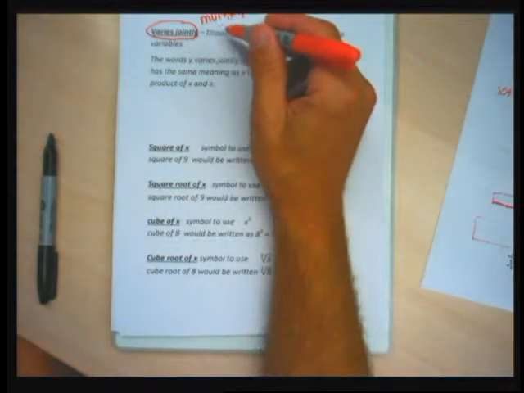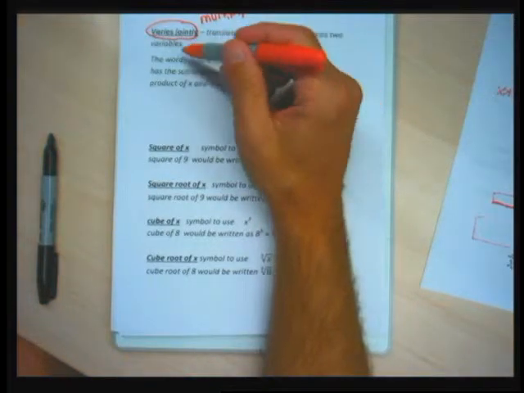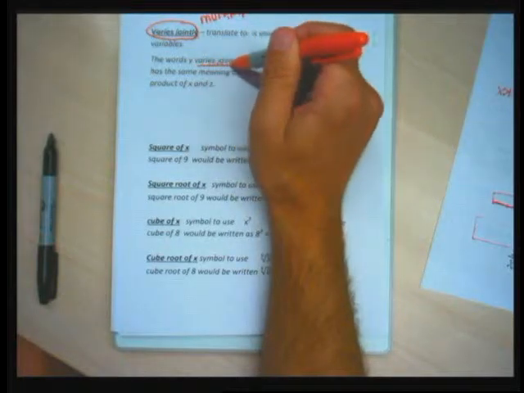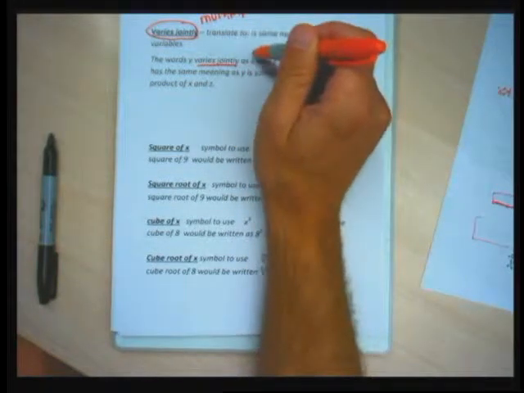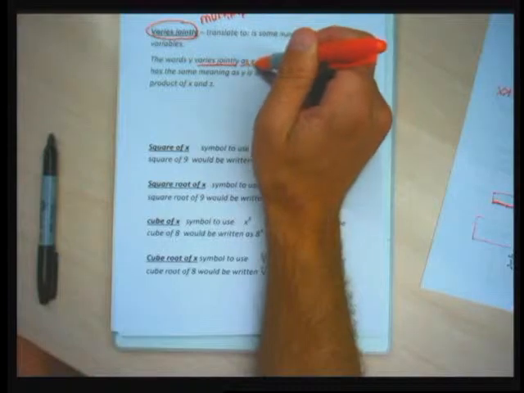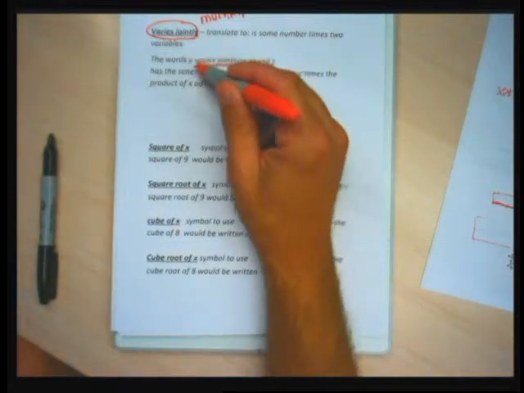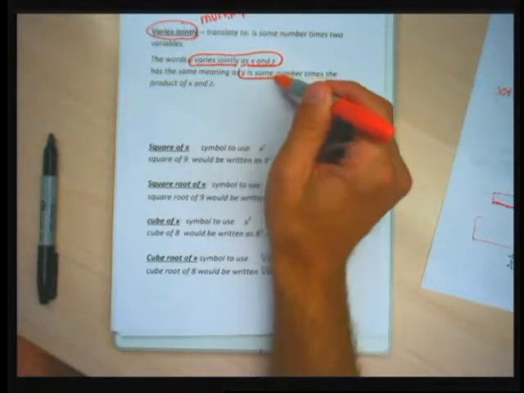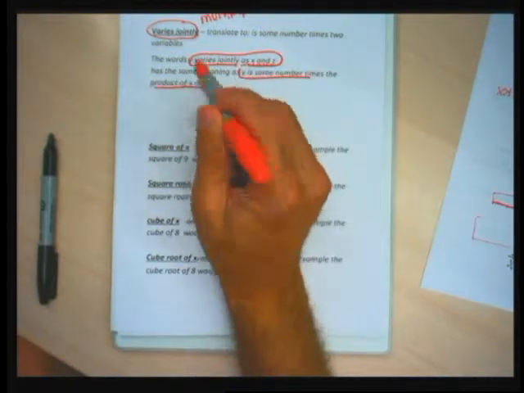So when I see the word varies jointly, like if y varies jointly, I know that there's going to be two letters after the words varies jointly, and I know that varies jointly means to multiply, but instead of multiplying by one letter after the some number or after the k, you multiply by two. So if I saw y varies jointly as x and z, I'd think of that as y is some number times the product of x and z.